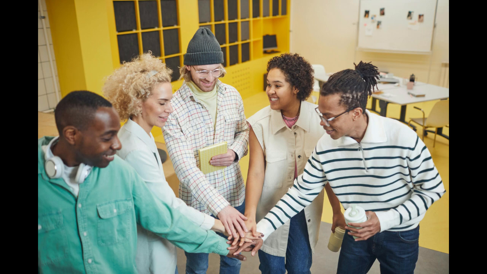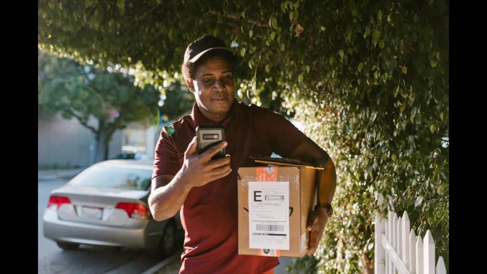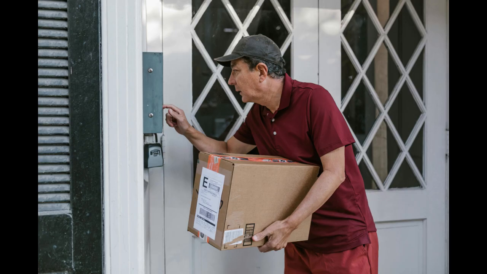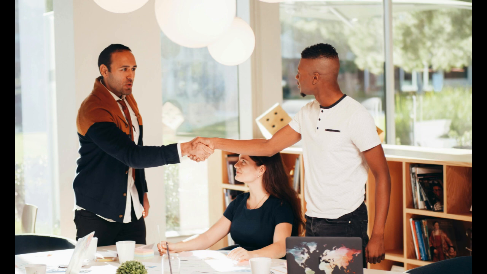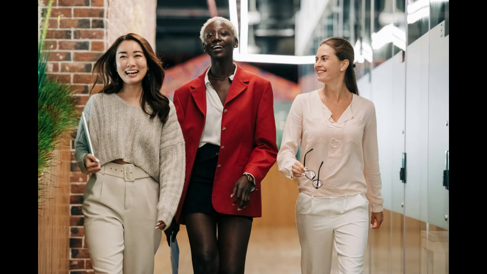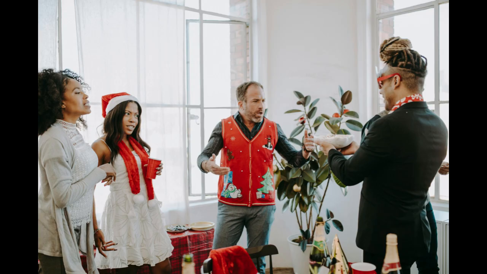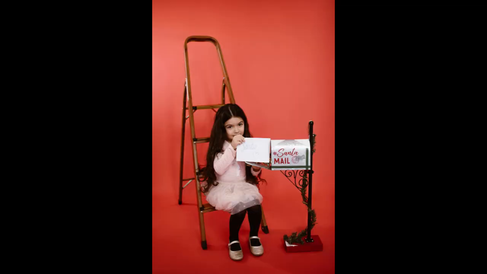Step 9. Manage daily operations efficiently. Running your mailbox business smoothly requires good organization. Use AI tools to automate appointment scheduling, customer communication, and inventory management. ChatGPT can help generate email templates for customer notifications, for example, "Write a customer notification email for when a package arrives." Use free task management apps like Trello or Asana to track daily tasks and maintenance.